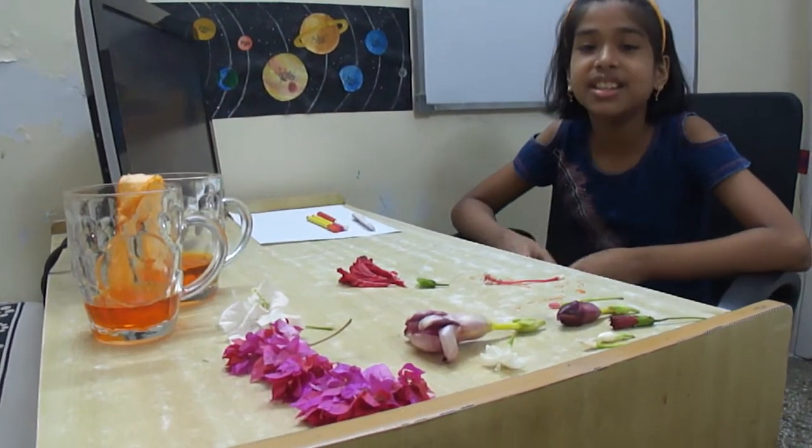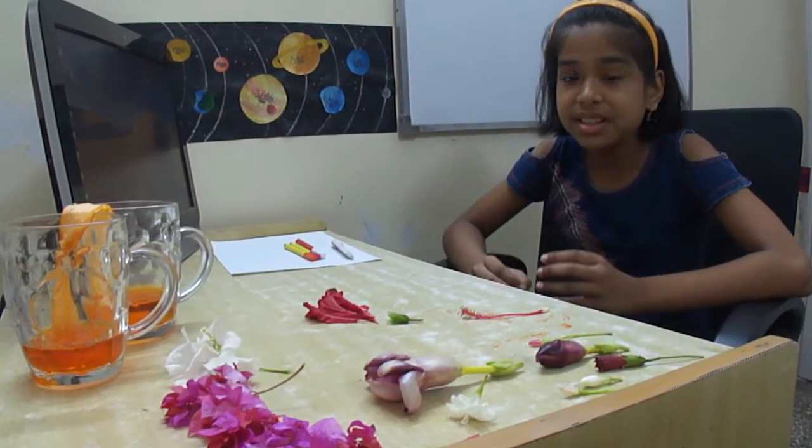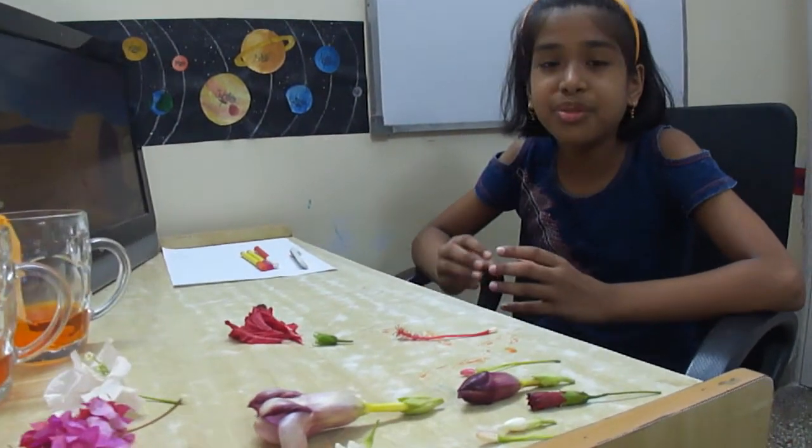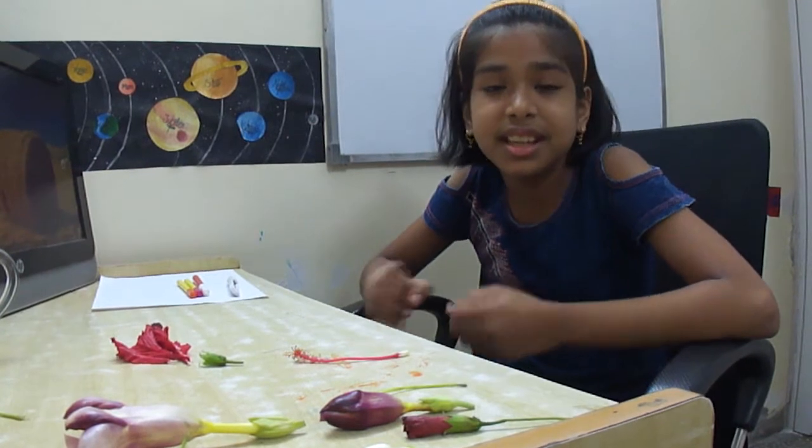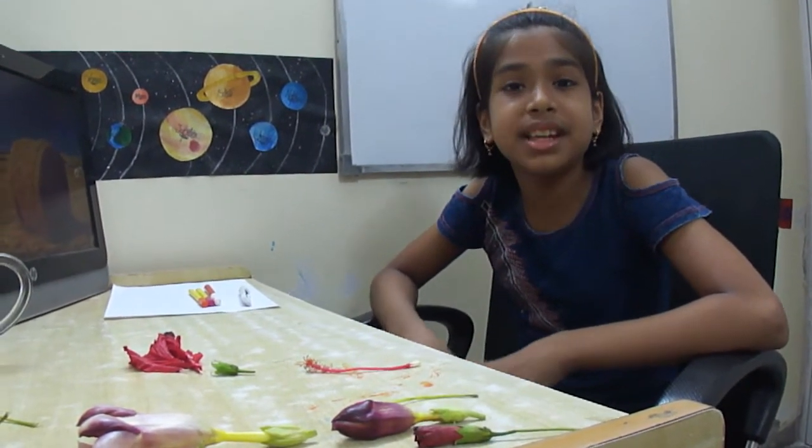When the insect sits on the flower, the pollen grains start sticking on that insect's leg.